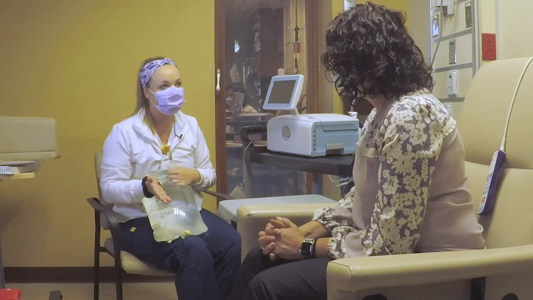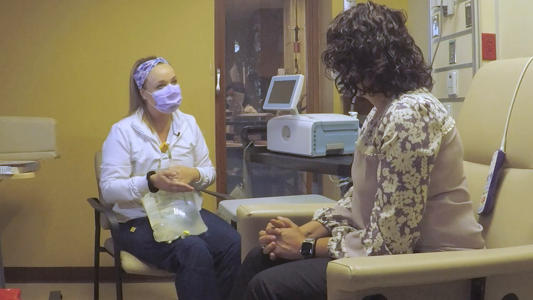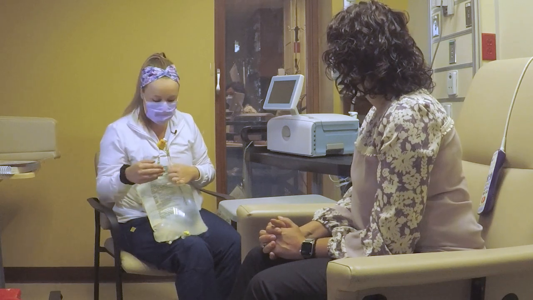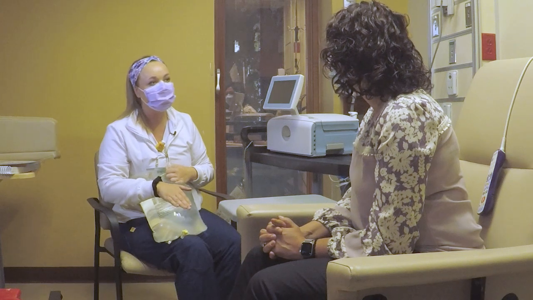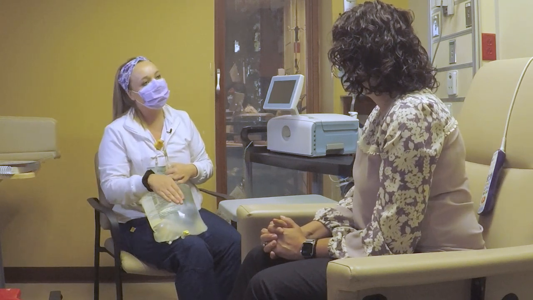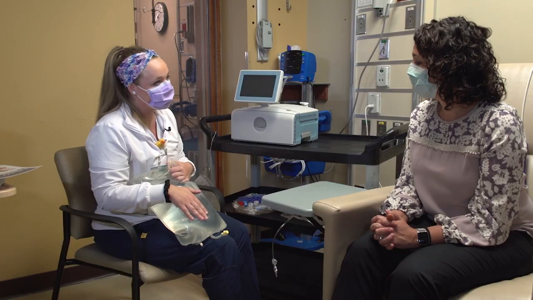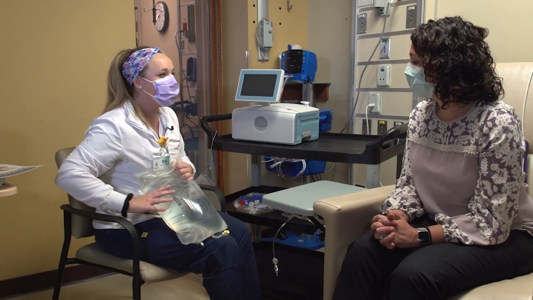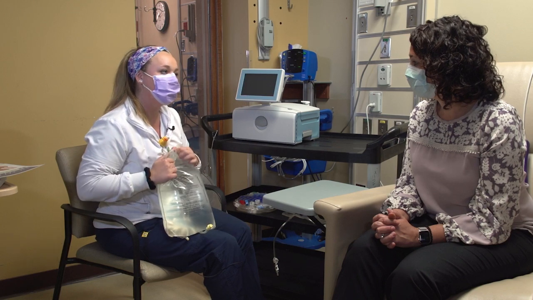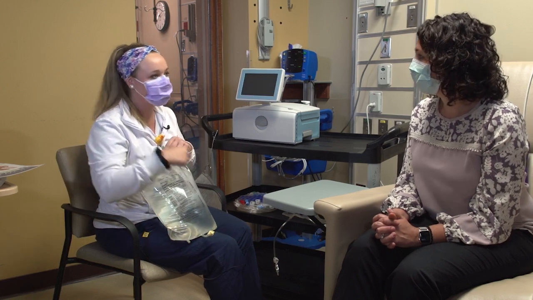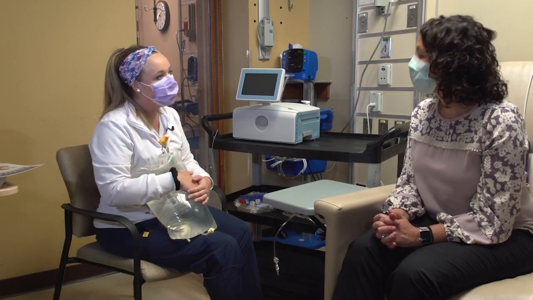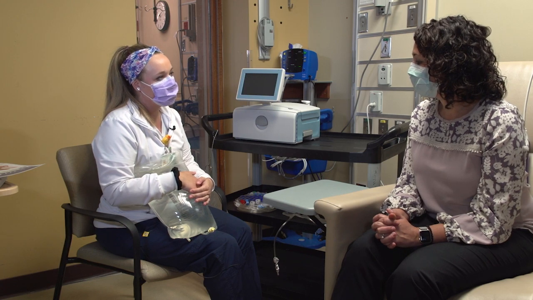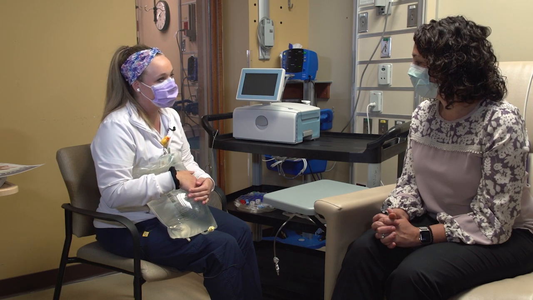So typically we start off on a green solution, and then if you're a little bit too dry, we're pulling too much fluid, or you're dehydrated, we'd use the yellow. And then if you have too much fluid, we would use the red solution. Then we got the purple, and that would kind of be an all-day dwell, but typically our new patients don't start off on something like that. So then we would be able to educate you on that further if you ever needed it.